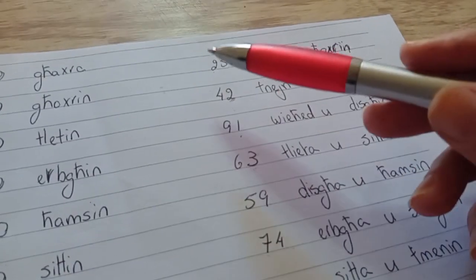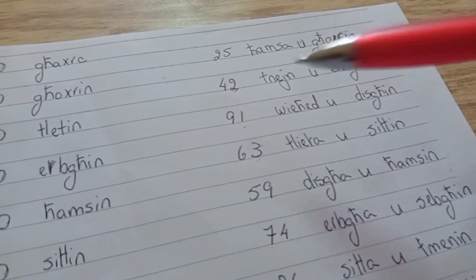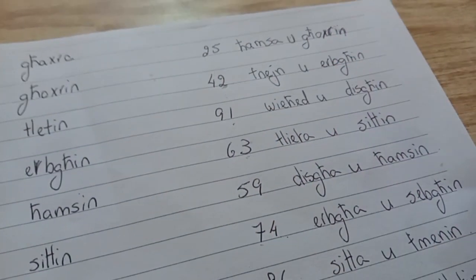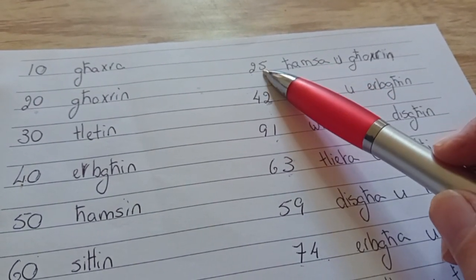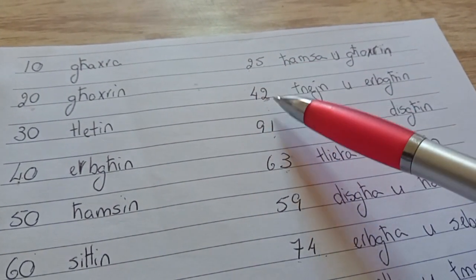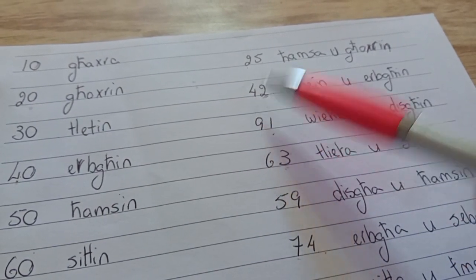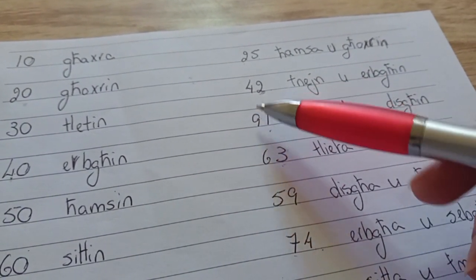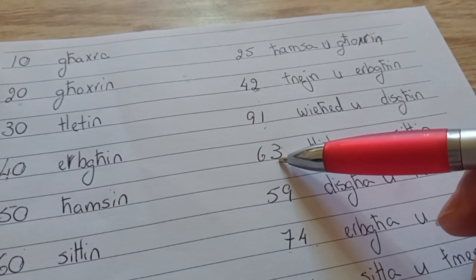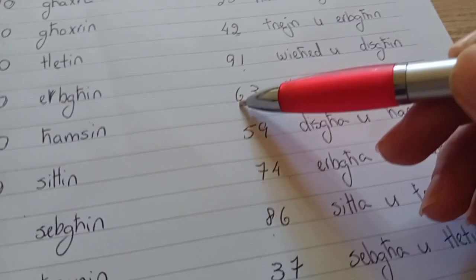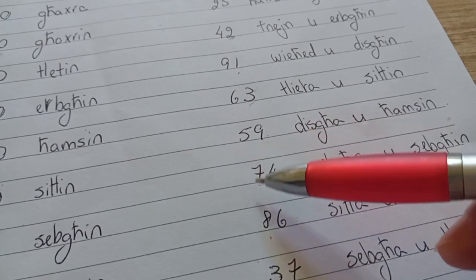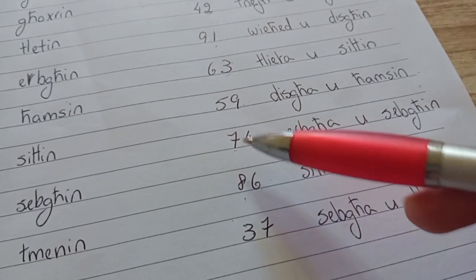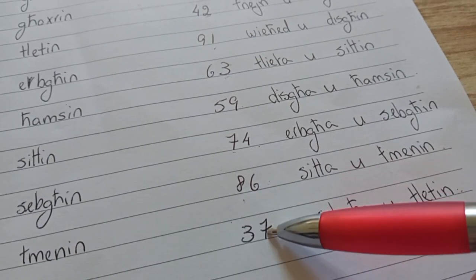Now, we have numbers like these. The other numbers are the same. You always start from the back. I chose these numbers, but as I told you, all the numbers are like that. So, we're going to start from the back. 25, 42, 91, 63, 59, 74, 86, 37.